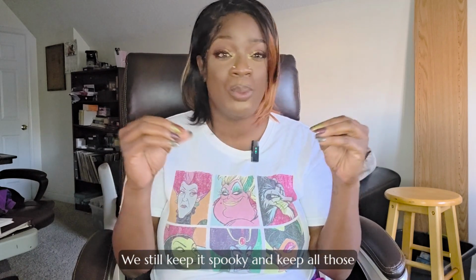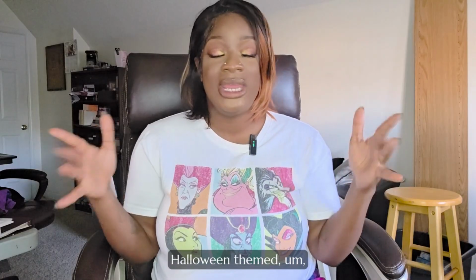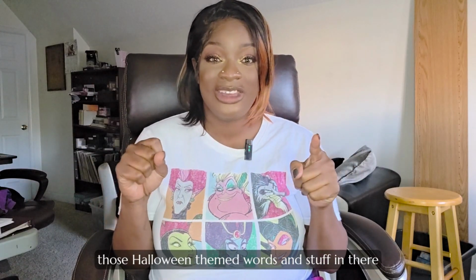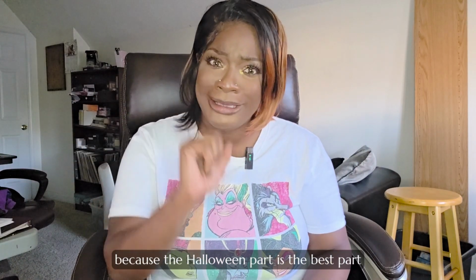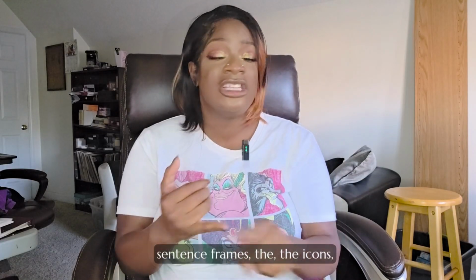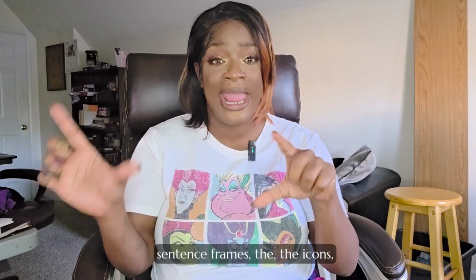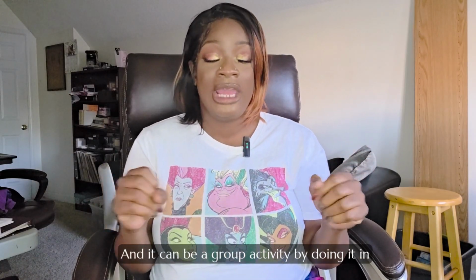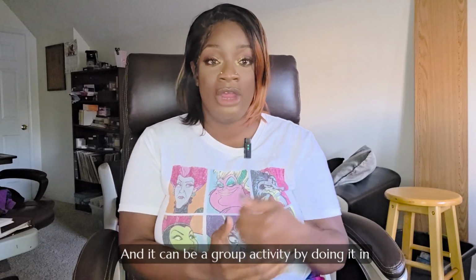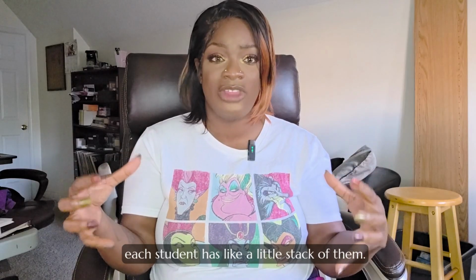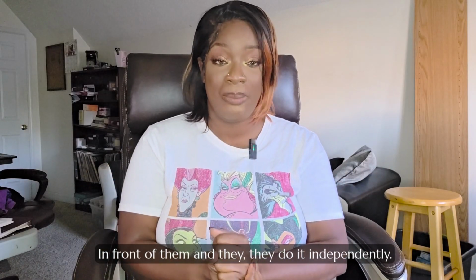We still keep it spooky and keep all those Halloween themed words and stuff in there, because the Halloween part is the best part. For your Sped supports, sentence frames, the icons, the images that are paired with them. And it can be a group activity by doing it in the cauldron, or each student has a little stack of them in front of them and they do it independently.